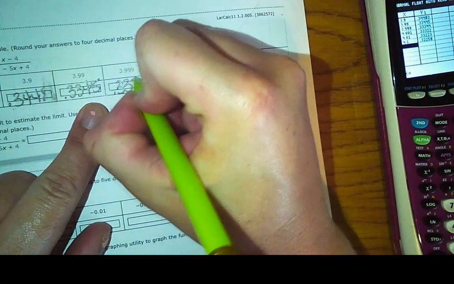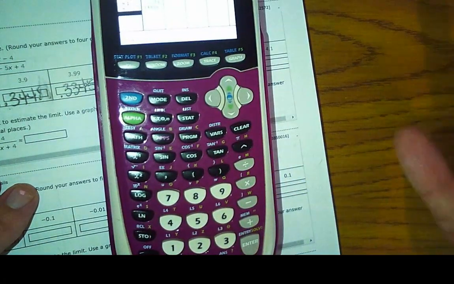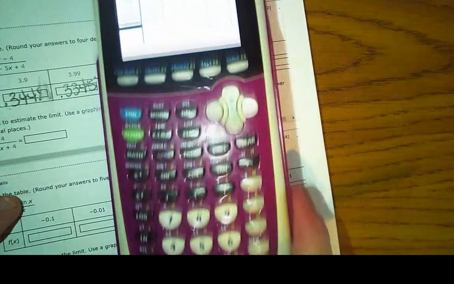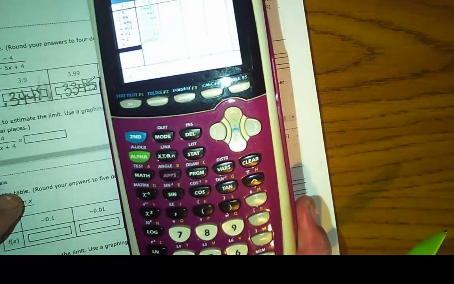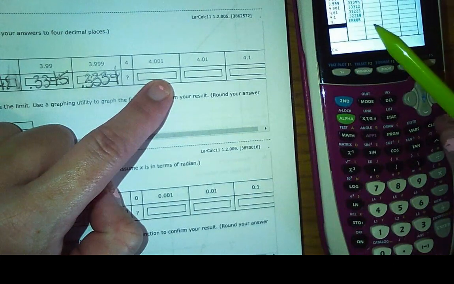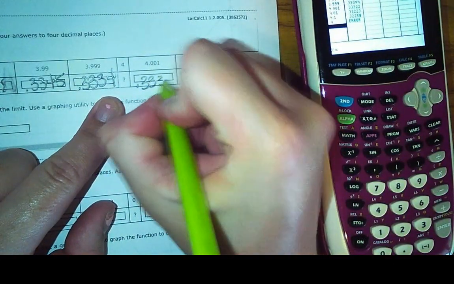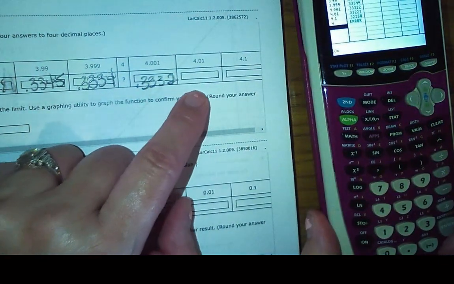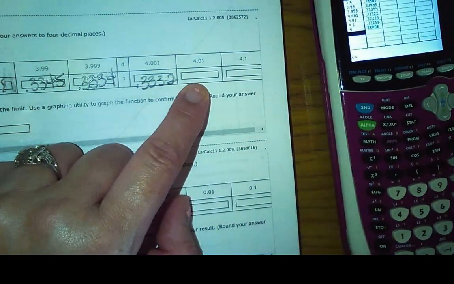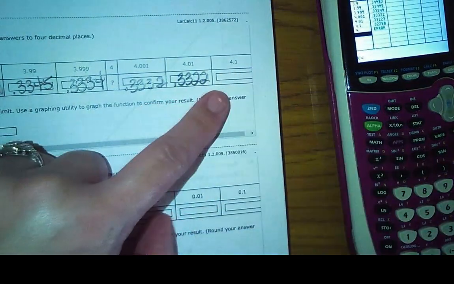Now, look at the fun part that happens if I actually shove in a 4. I get an error. It's not going to let you see, it's not going to figure it out because it's indeterminate. All right, for 4.001, I got 0.3332. And then for 4.01, I got 0.3322.